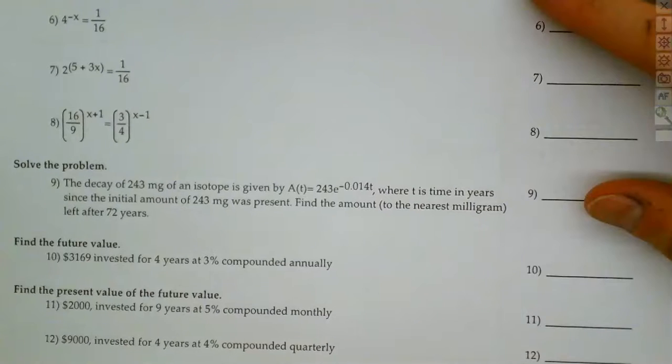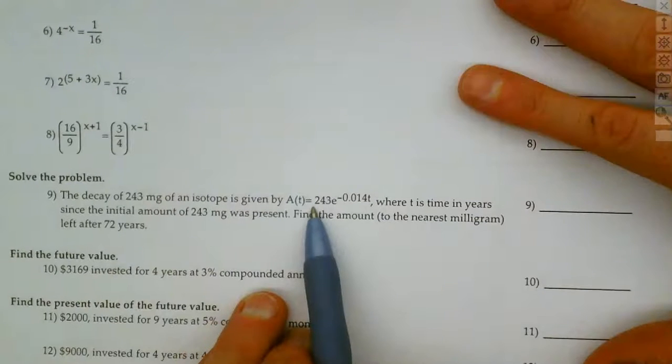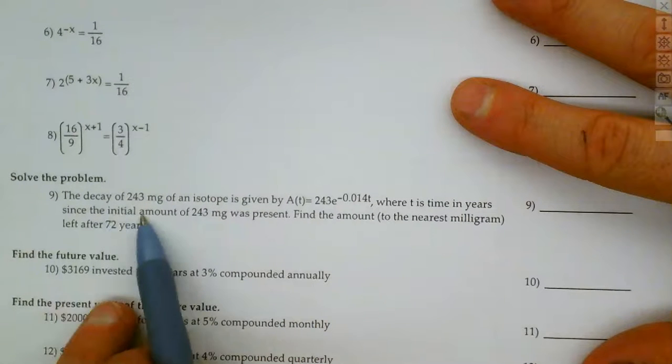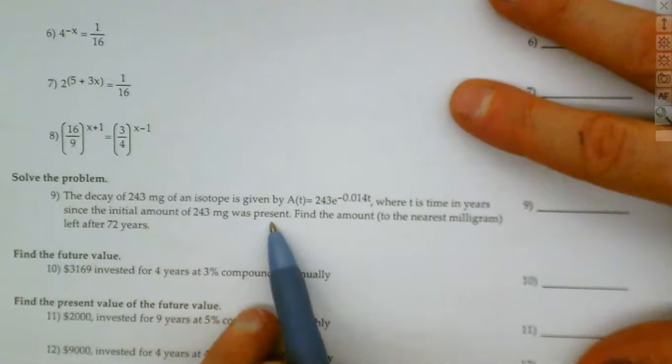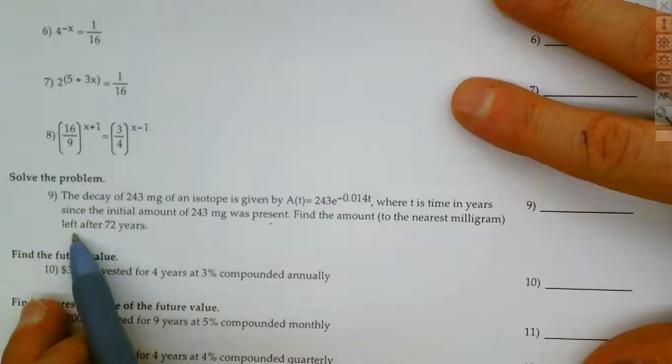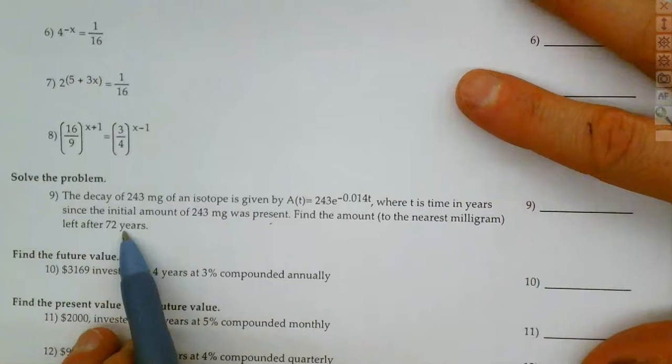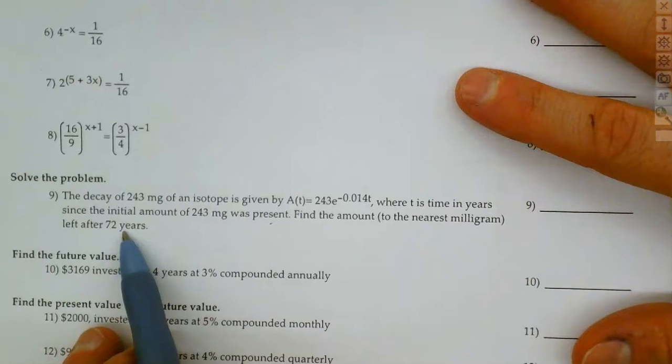So for question 9, we want to use this model where T is the time in years. The initial amount is 243 milligrams present. Find the amount left after 72 years. So we want to determine how much radioactive material is left after 72 years.